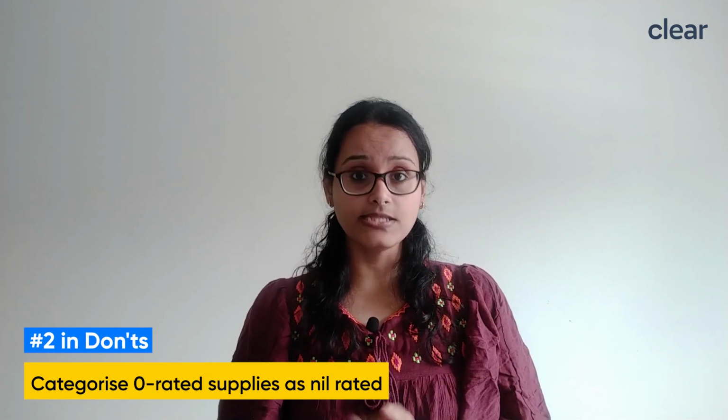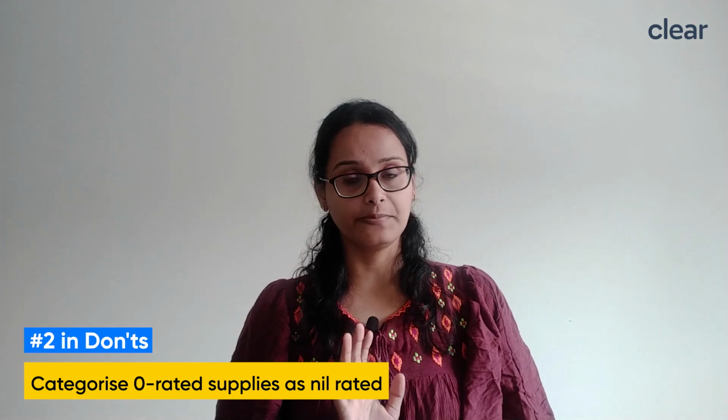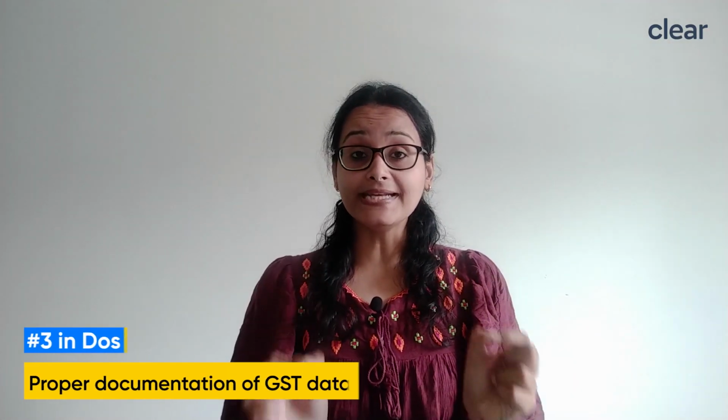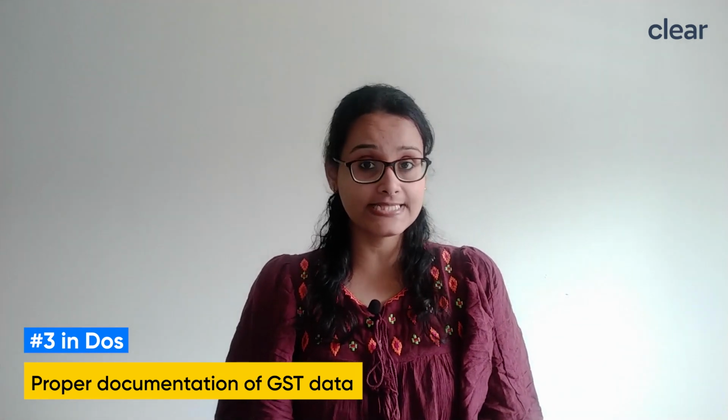The second one on the list of don'ts is to categorize zero-rated supplies as nil-rated supplies and vice versa. This is a common error made by most of the taxpayers. Zero-rated supplies are export supplies and supplies made to an SEZ unit or developer, whereas nil-rated supplies are supplies on which the tax rate is 0%. The input tax credit cannot be claimed on nil-rated supplies, and hence you should be careful while entering data in the GST returns.